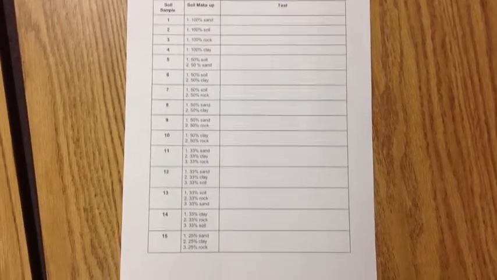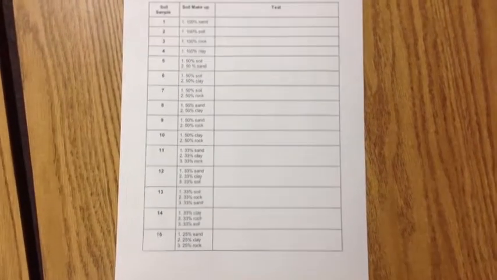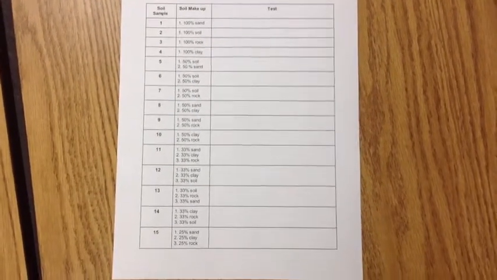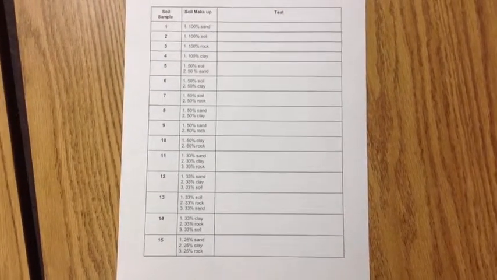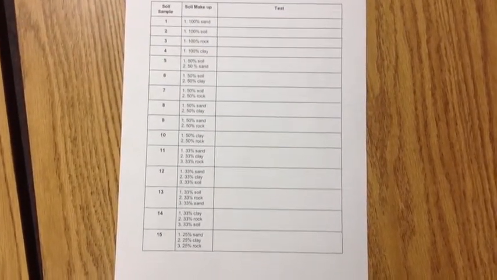On your lab sheets, which are accessible from online, you'll see a column with the soil sample number, the soil makeup, which I will go through in a moment, and a test box. In the test box, you're going to be writing down what your test is going to be to find out if that soil type is correct or will be beneficial for your building. You don't have to test every type of soil if you do not want to. I would suggest at least 5.